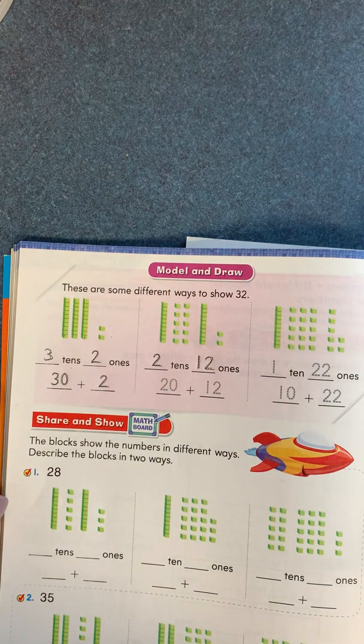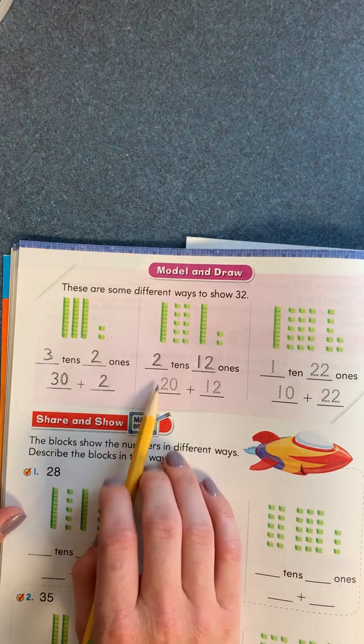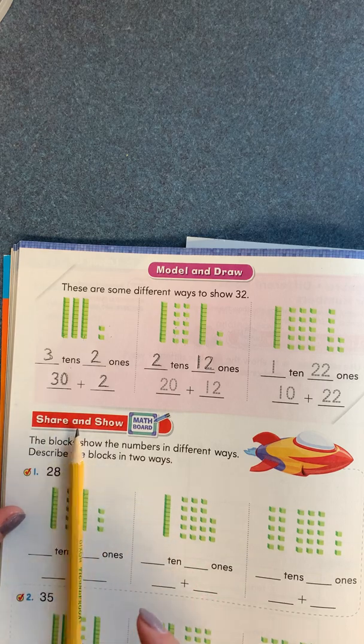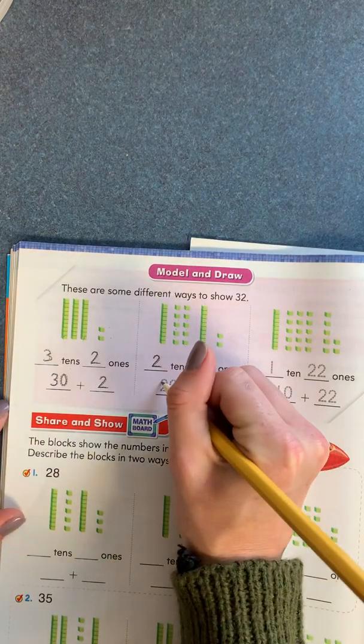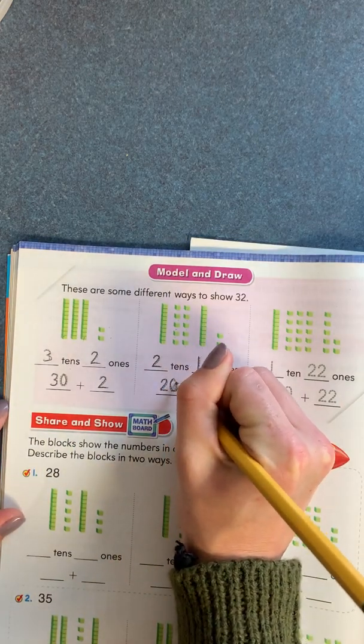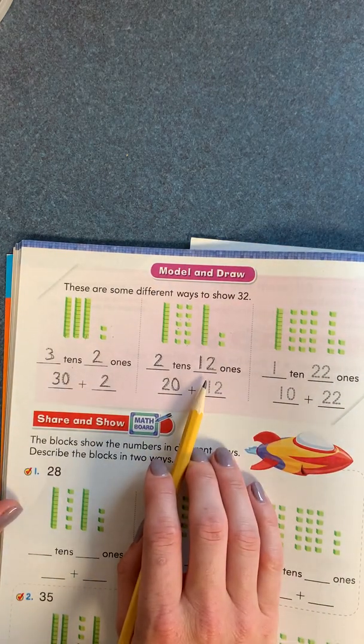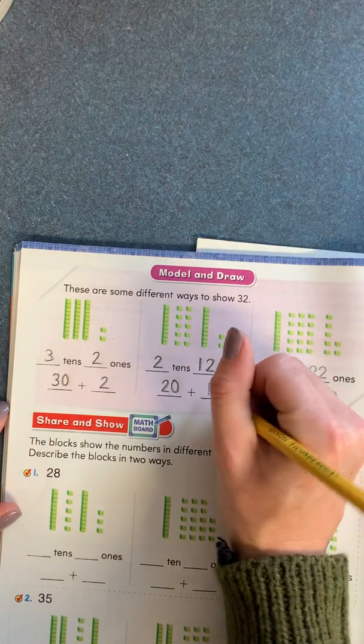All right, now they want us to do this in expanded form. So if we have 2 10s, what does that equal to? Well, if we have 2 10s, 10, 20, that means we have 20. So 2 10s is equal to 20. And how many 1s did we say we have? We have 12 1s.